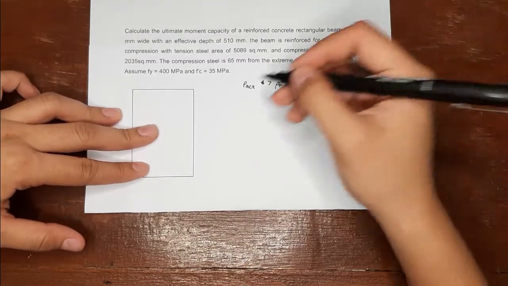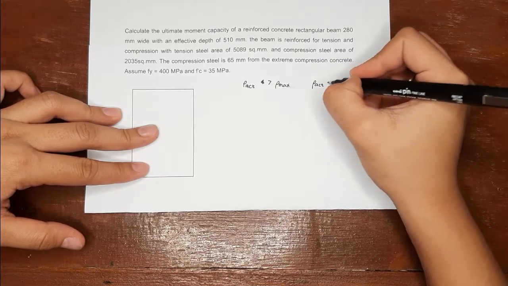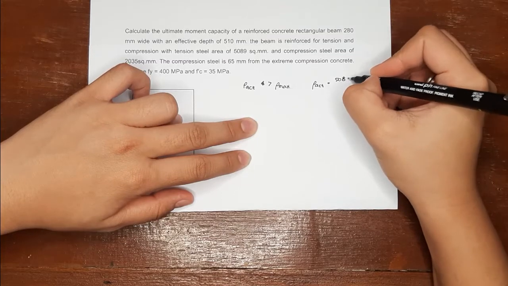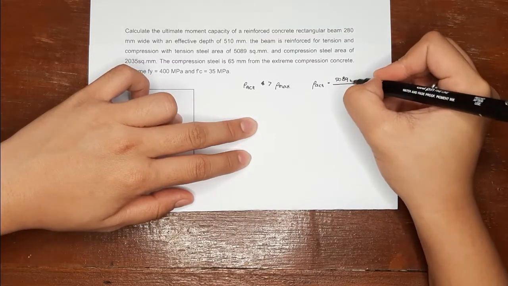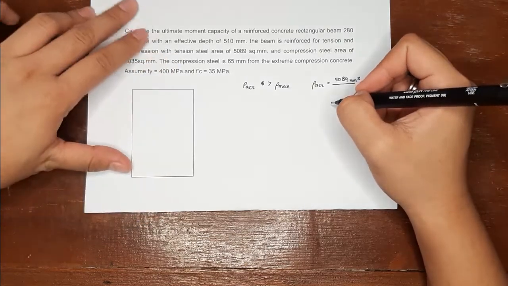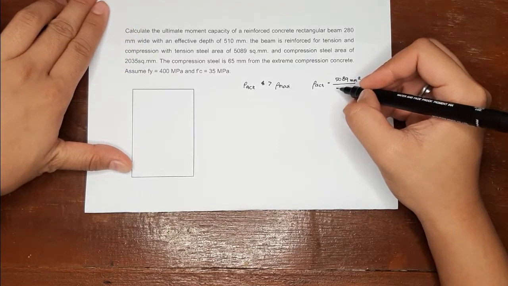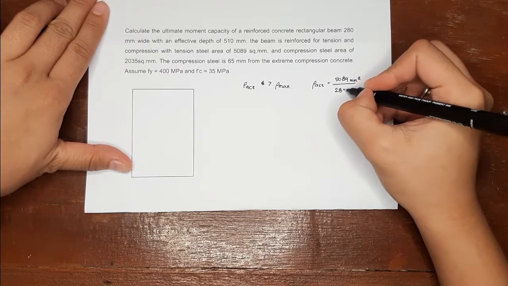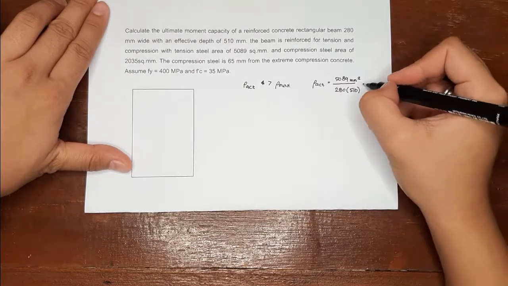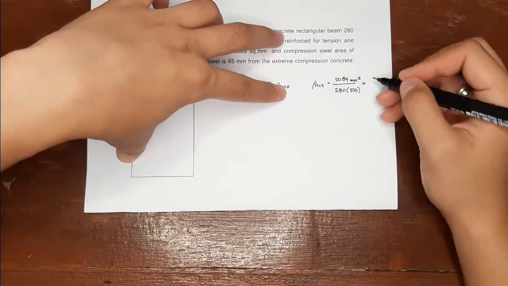Okay, so your actual steel ratio is 5,089 square millimeters divided by the area of your concrete, which is your base times the depth, 280 multiplied by 510. Your actual steel ratio is equal to 0.03564.